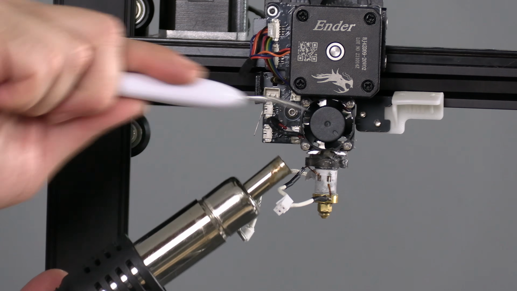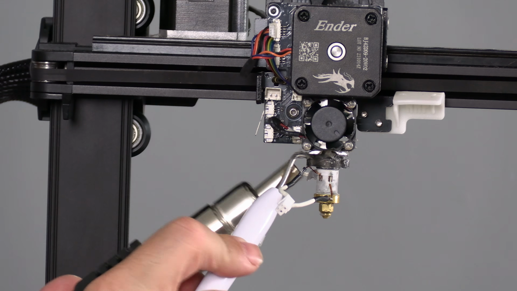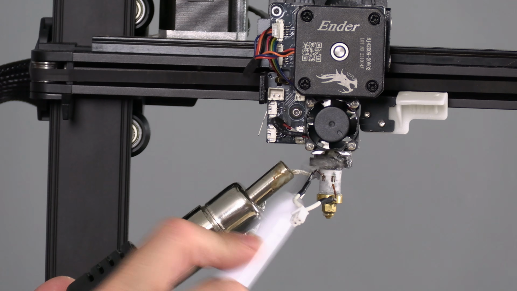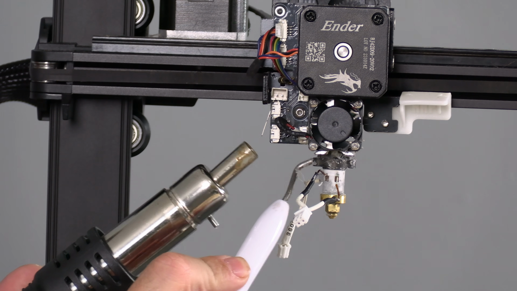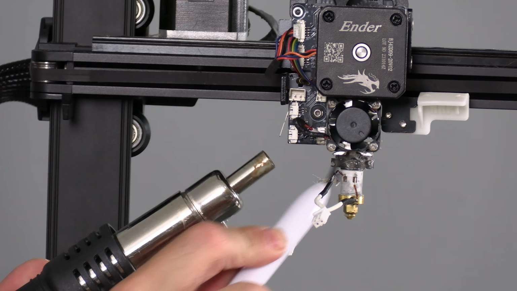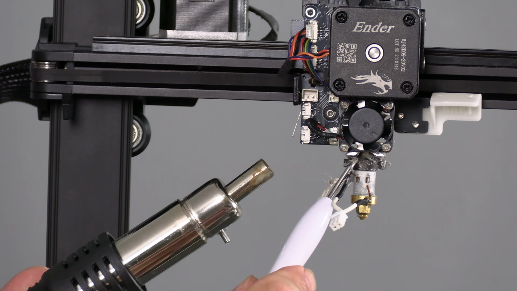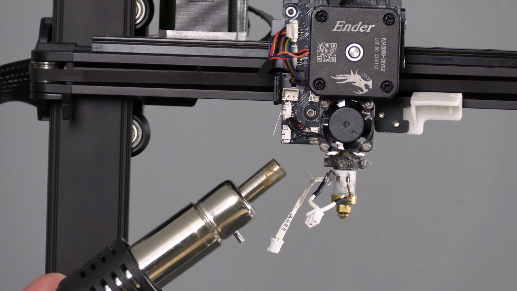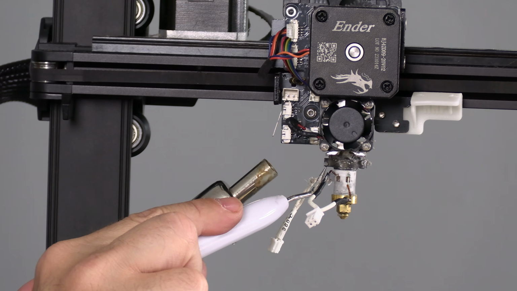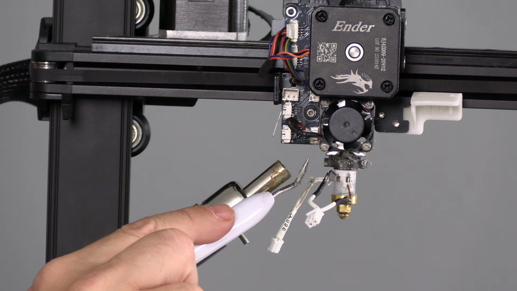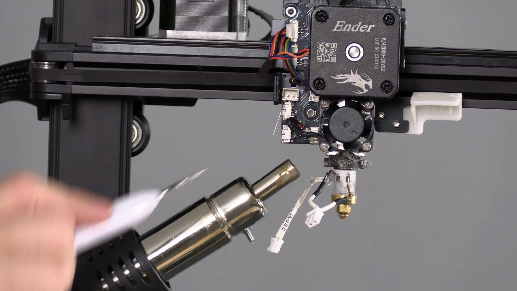Because you might actually come to think you have a stripped screw. What you really have is hard filament encasing that screw, literally gluing it in place. Then what's going to happen is you are going to strip the head because you can't possibly get enough torque to break that hard filament free.